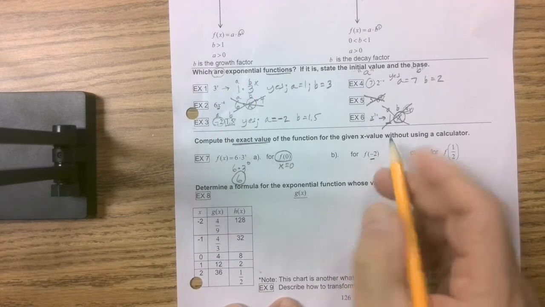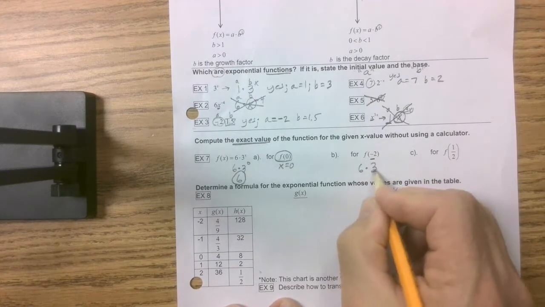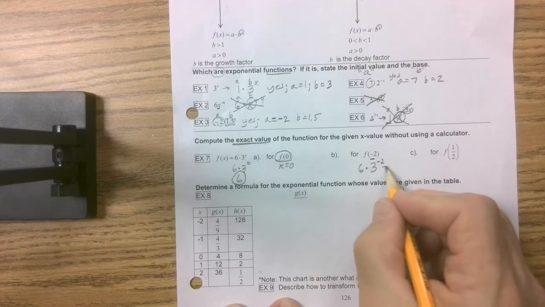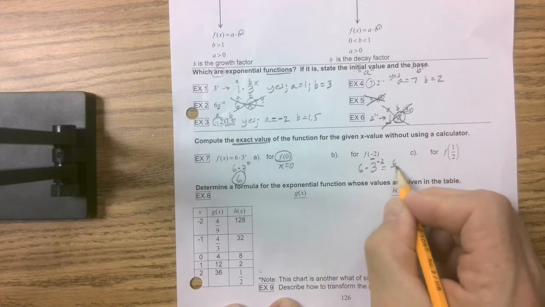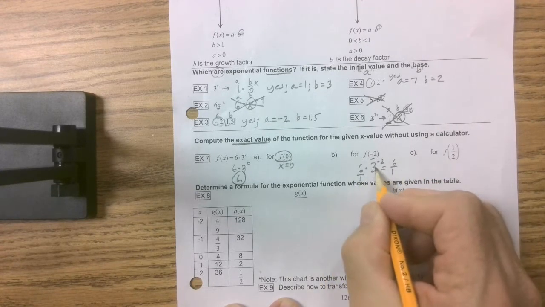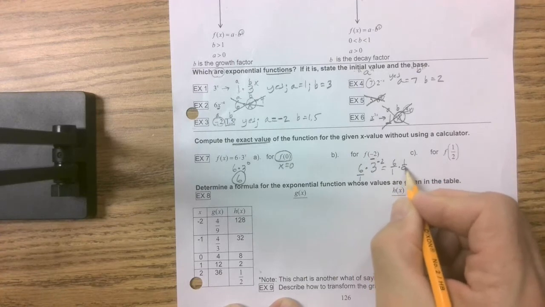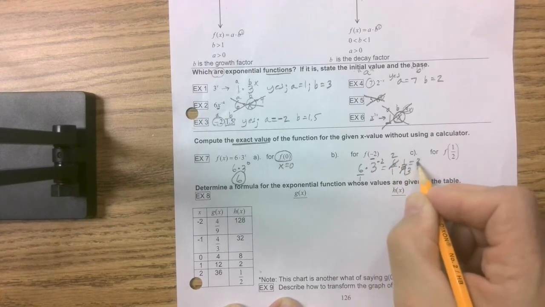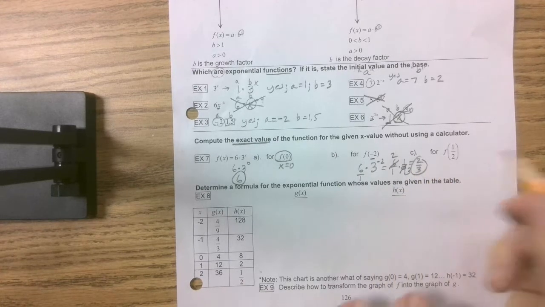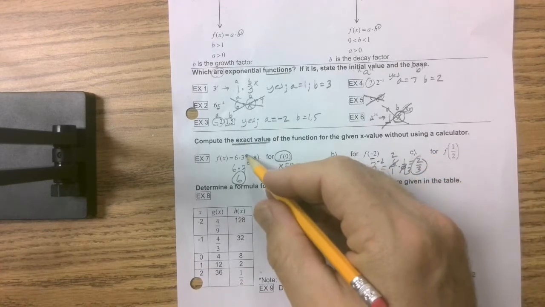Now we've got to put in -2. So 6 times 3 to the -2. Well, that's just the same thing as 6 over 1, that's this, times 1/9. Cross reduce, swoosh, 2/3. Now we're going to put 1/2 in for x.